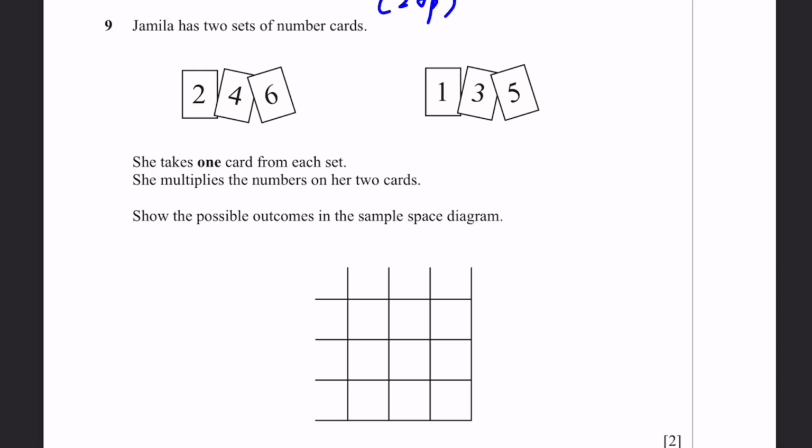Question 9. Jamila has 2 sets of number cards. She takes 1 card from each set. She multiplies the numbers on the 2 cards. Show the possible outcomes in a sample space diagram.